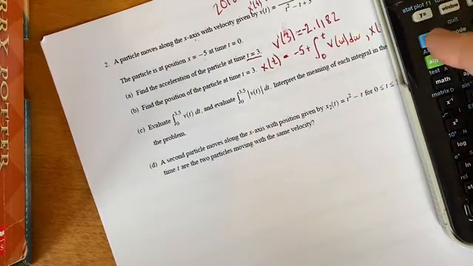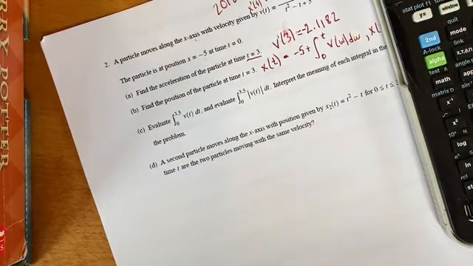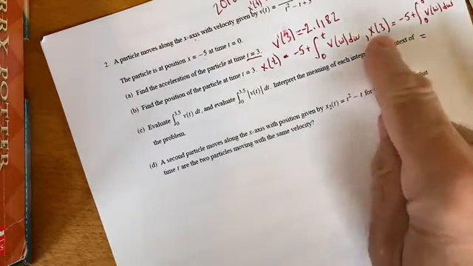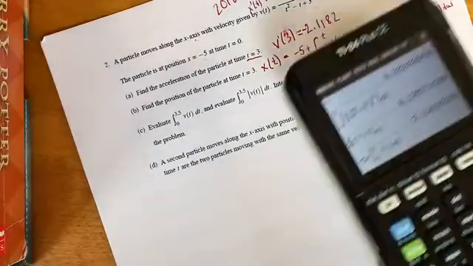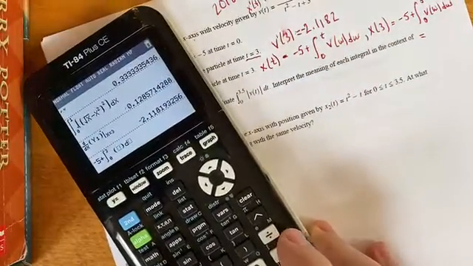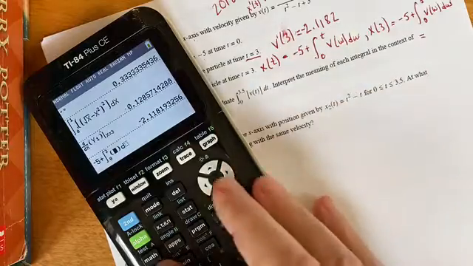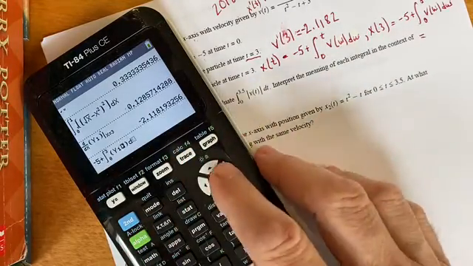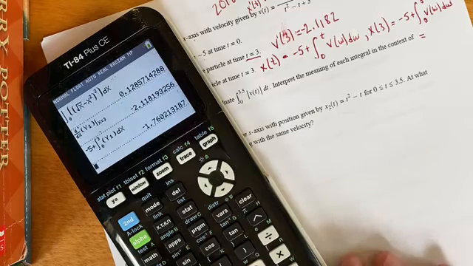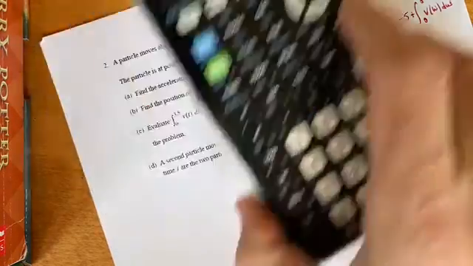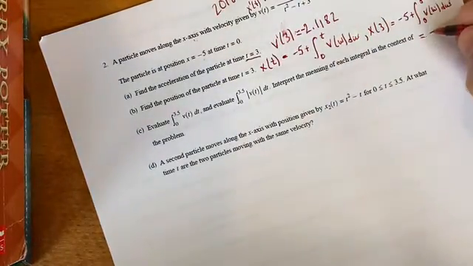-5 plus the integral 0 to 3. I should show you here. y1 dx. -1.7602.